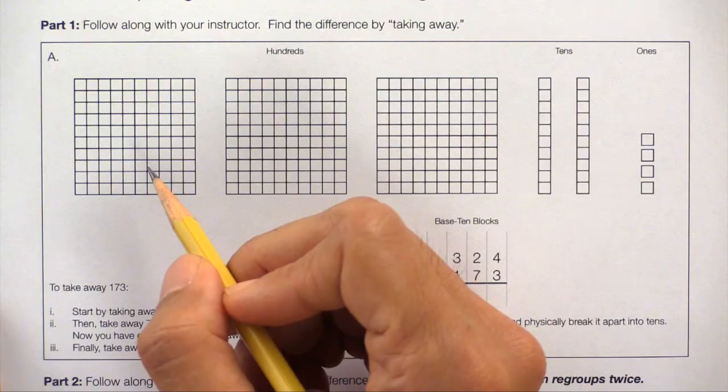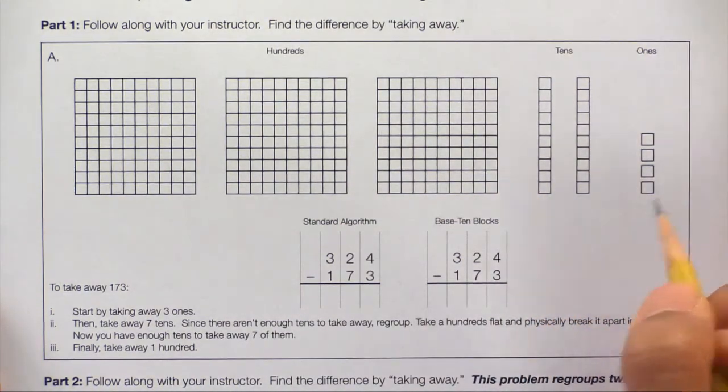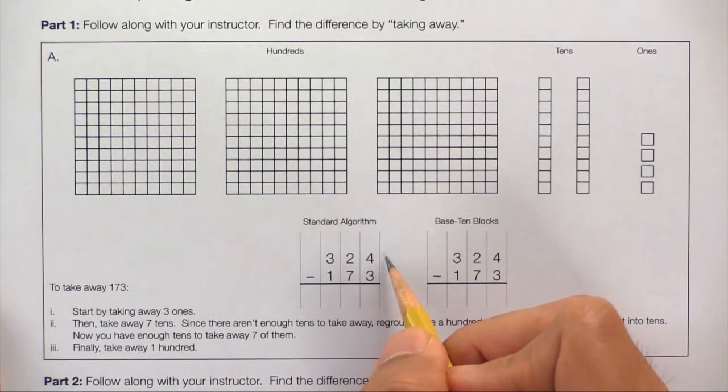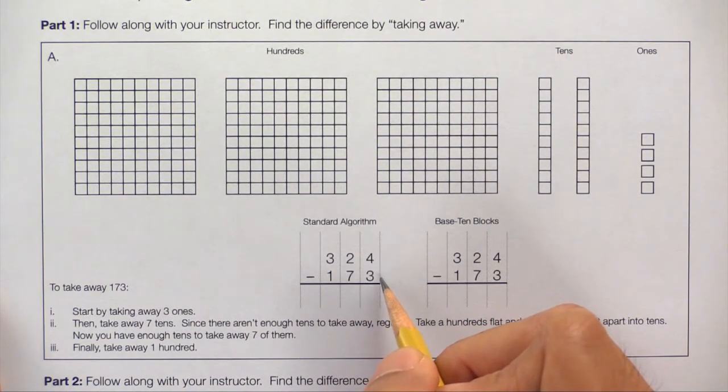Lesson 7, triple digit subtraction using the standard algorithm. Take a look at box A. Here we have 324, and we're going to take away 173. This problem will require regrouping, so let's use a standard algorithm first, then we'll demo using the base 10 blocks.